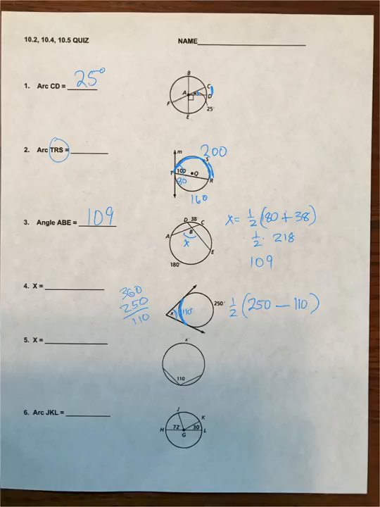So that is our smaller arc, big arc minus the smaller arc. So we take 1/2 of 140 degrees, which is 70 degrees. Number 5, the 110 is on the circle, so all we do is double it to get X. That's 220.